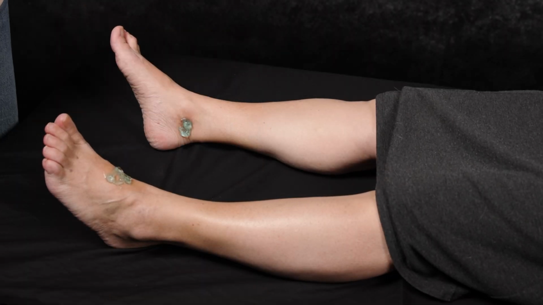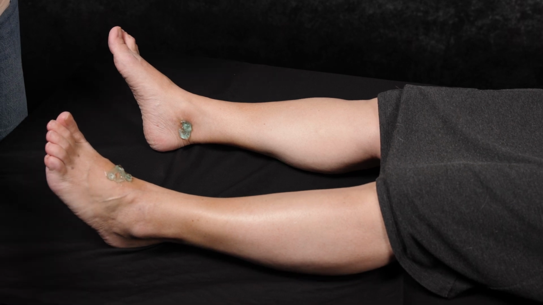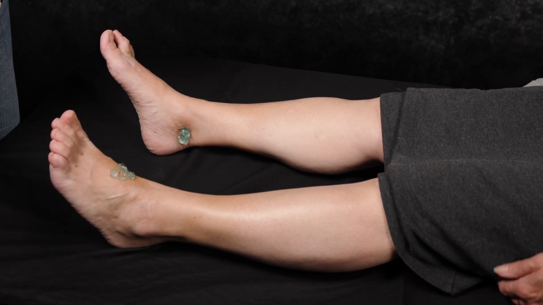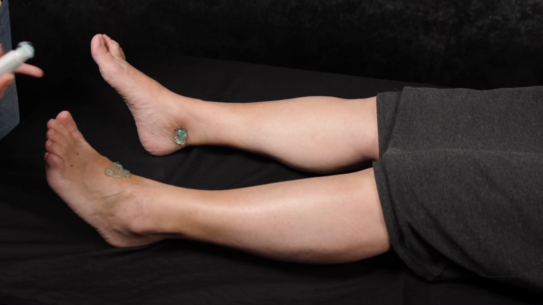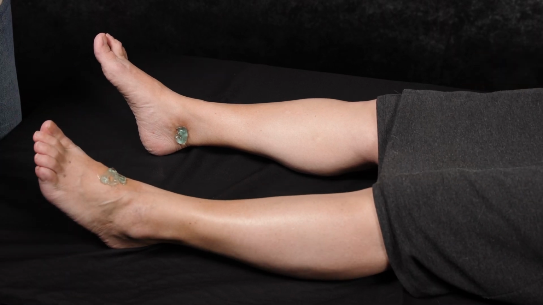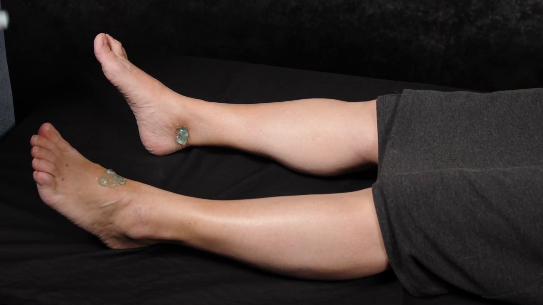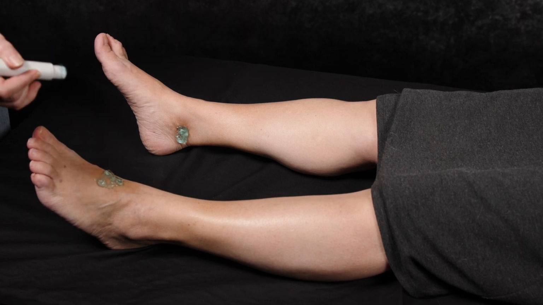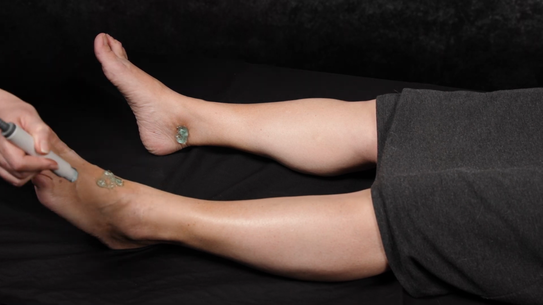One thing to remember when you're using the Doppler on your patients is that sometimes it can be very difficult to locate the pulse, especially when you've got lots of edema or adipose tissue, remembering that these vessels can be just a few millimeters in diameter. One technique that's helpful, I find, is using a snake or an S-shape approach across the top of the foot.